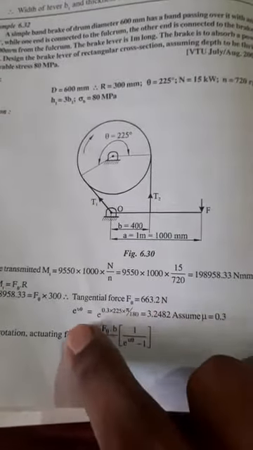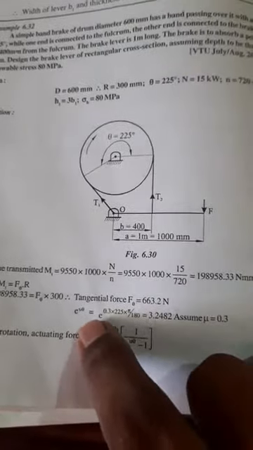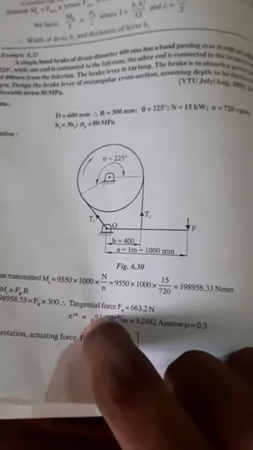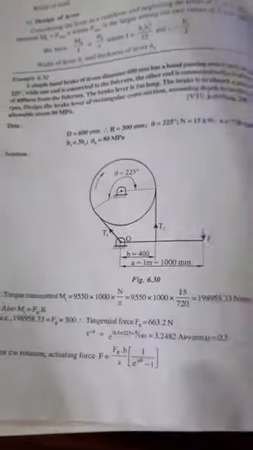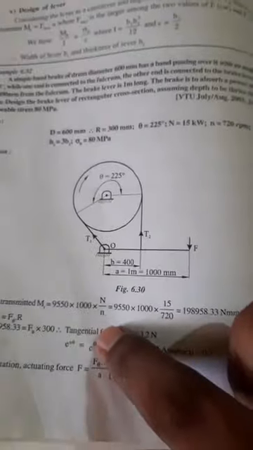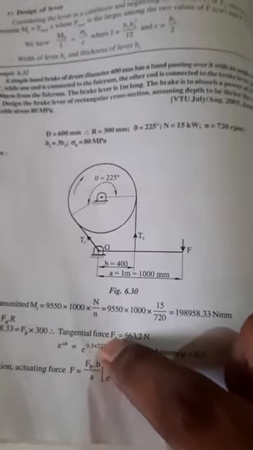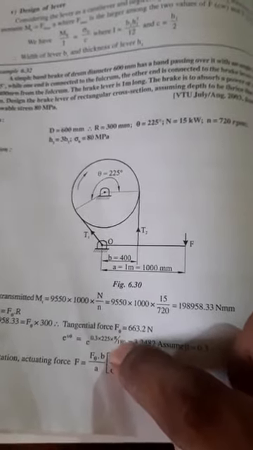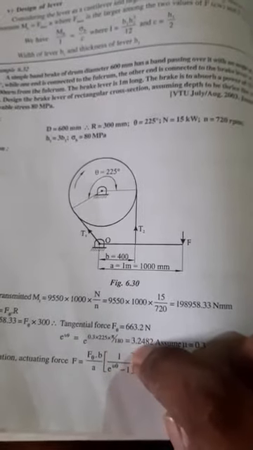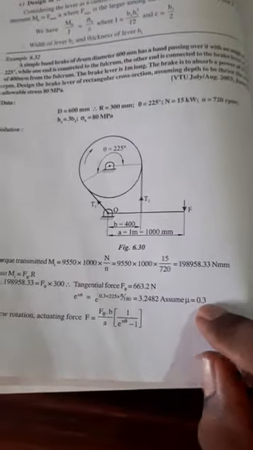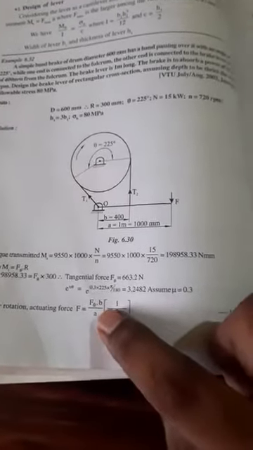Next find e to the power mu theta separately. Mu is 0.3, given. If not given, you can assume it as 0.3. So here it is assumed as 0.3. Then theta is 225 into pi by 180 radians. So we get e to the power mu theta as 3.2482, assuming mu as 0.3 if it is not given.